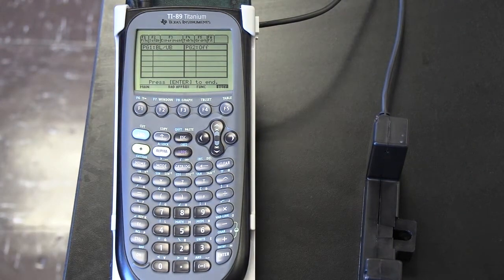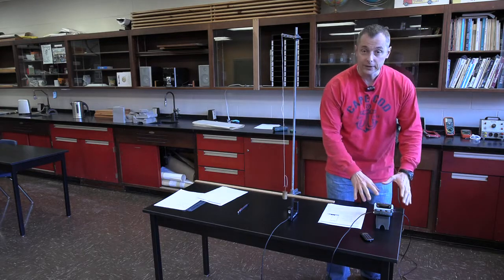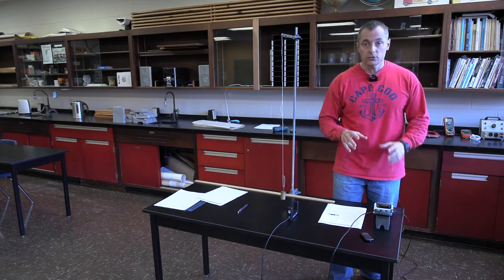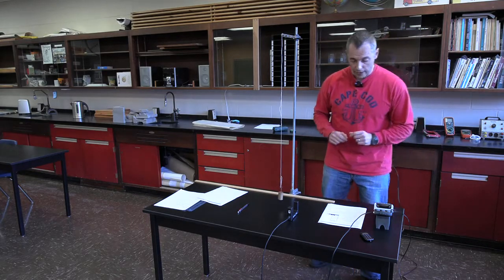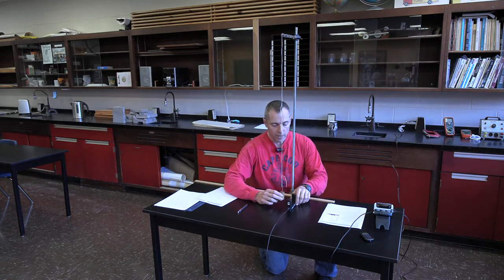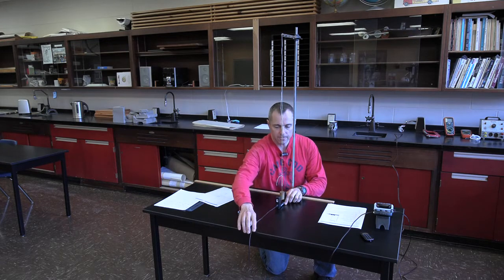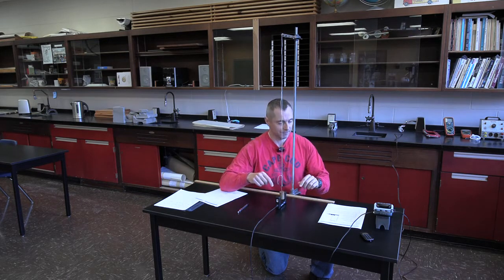Okay, so I've got the photogate and calculator set up together to record the time as I just described. So what I'm going to do now is put this photogate at the bottom of this mass's arc so that it can get the speed right at the bottom here.